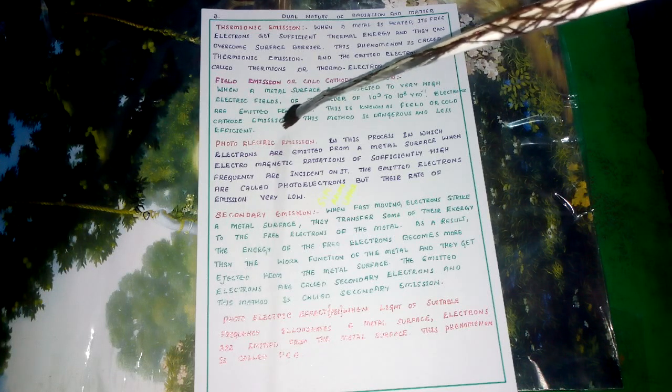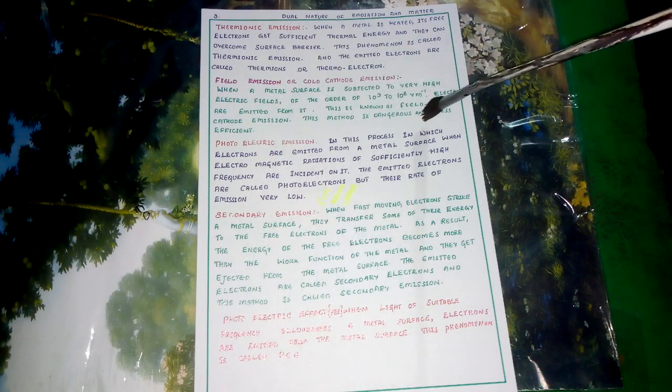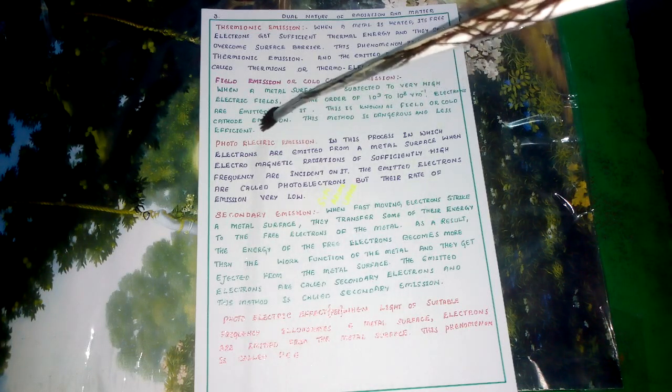So what happens? By the presence of this energy from the electric supply, the electrons get emitted from it. This is known as field emission or cold cathode emission. This method is dangerous and less efficient.